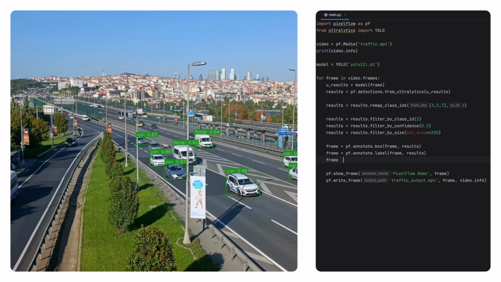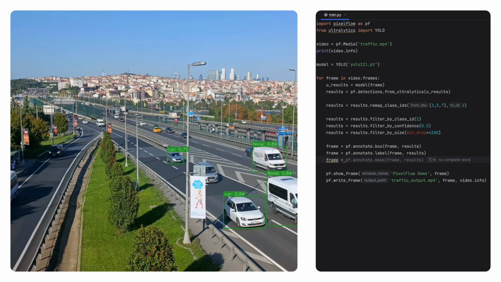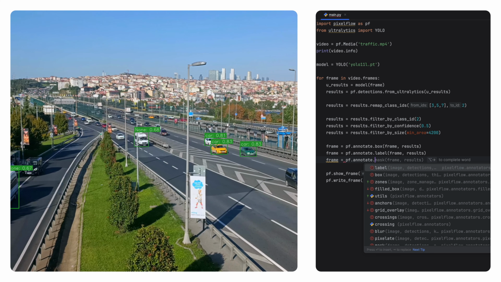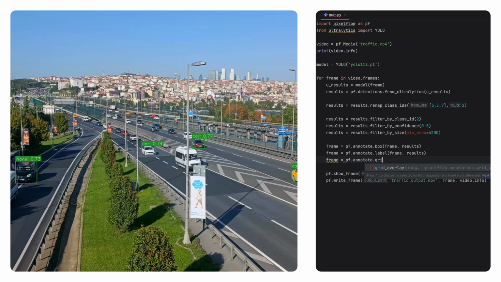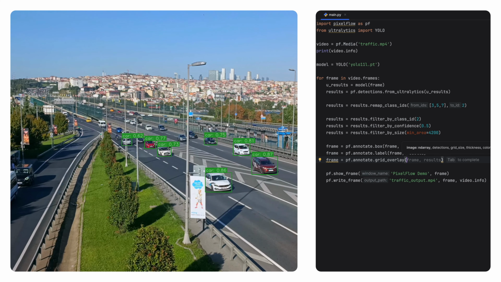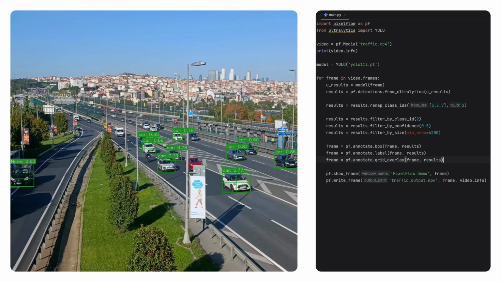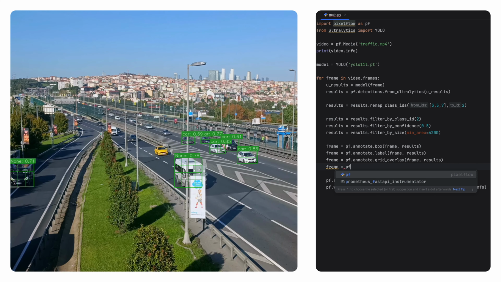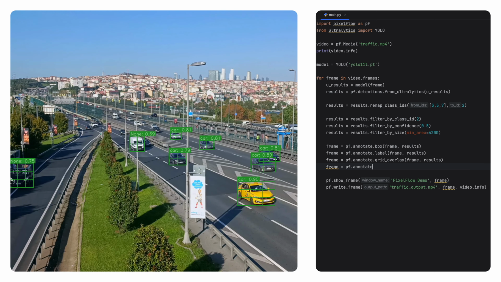Now, PixelFlow offers many more annotation options. Let me show you some creative visualizations. First, let's add a grid overlay to better visualize the detection regions. I'll use the grid overlay function. I need to pass the frame and results. This creates a nice grid pattern that helps segment the image. This is a smart grid, which I will explain in future videos.